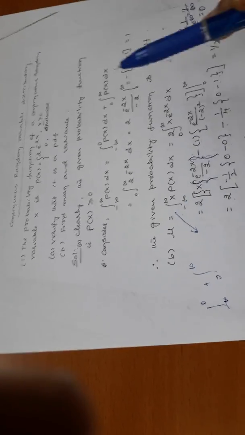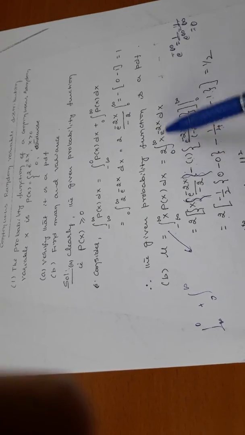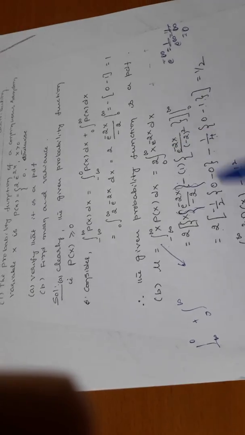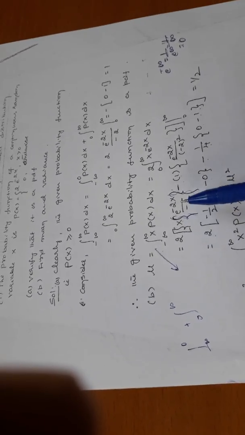In 0 to infinity, what is the function? The function is 2 into e power of minus 2x. But extra, I have x. By using the UV rule or Bernoulli's rule, you know how to apply the UV rule or Bernoulli's rule.